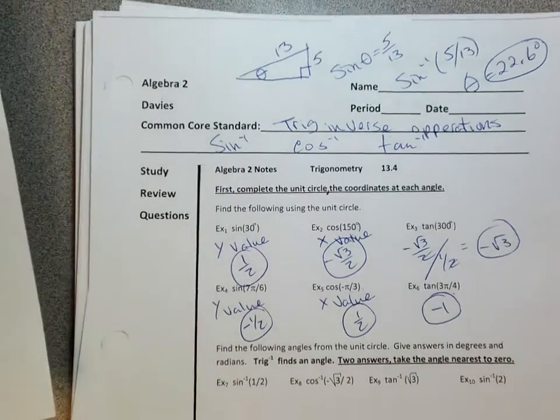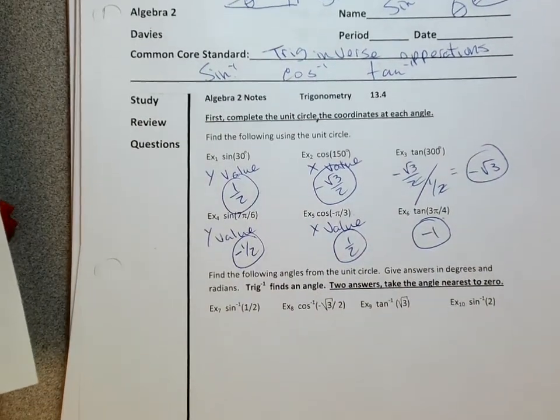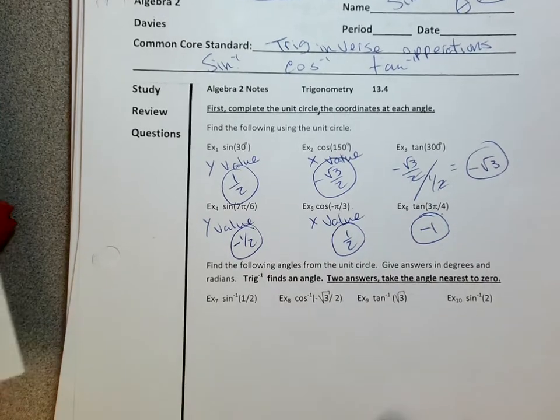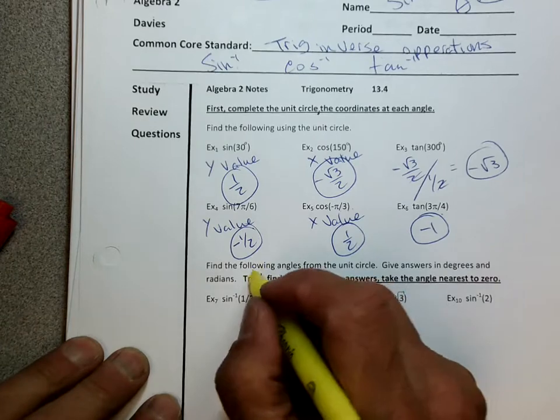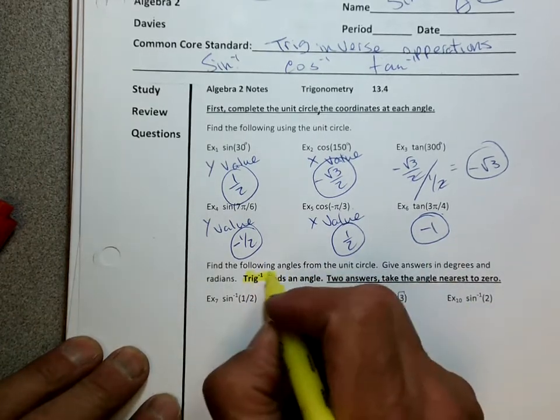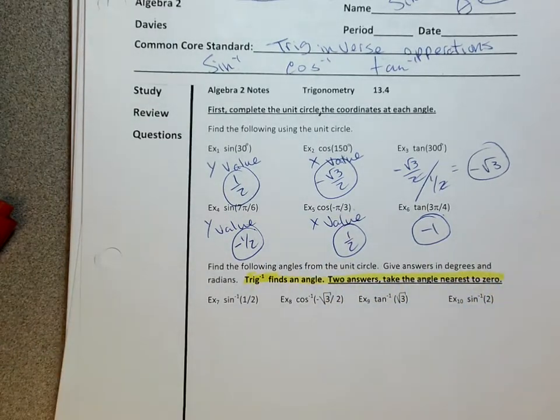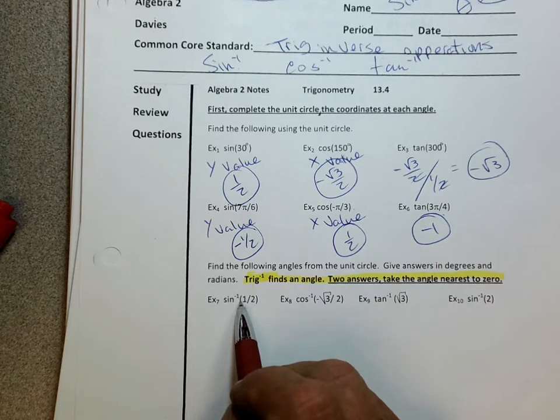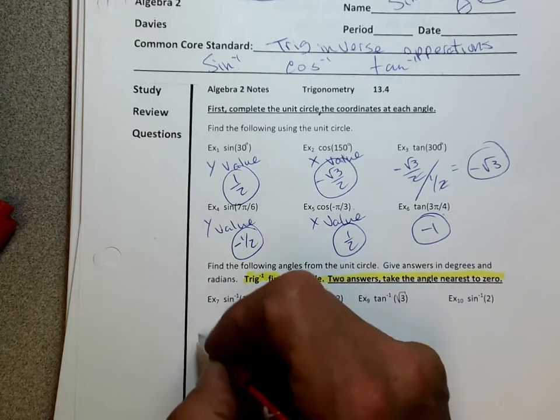Okay, so far, so good. Now, let's do the opposite. If we're going to use the trig inverse, we're going to be finding an angle. It says 2 answers, and you're going to see why there's 2 answers. So what I want to do is this. To do this answer, I'm going to find an angle. Let's find it in terms of radians. I like radians better.